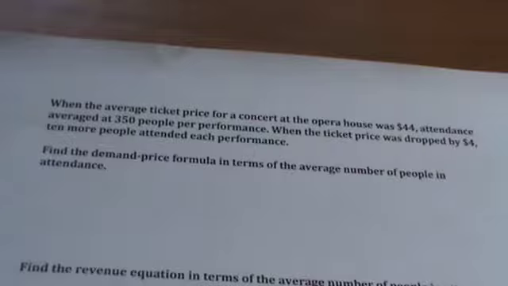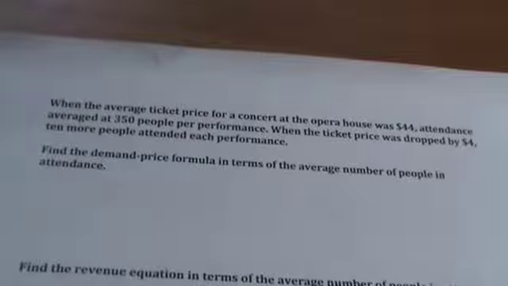I'll read it. When the average ticket price for a concert at the Opera House was $44, attendance averaged 350 people per performance. When the ticket price dropped by $4, 10 more people attended each performance.